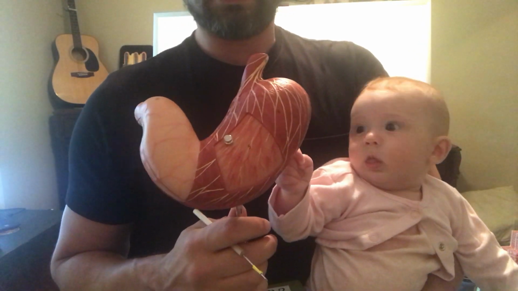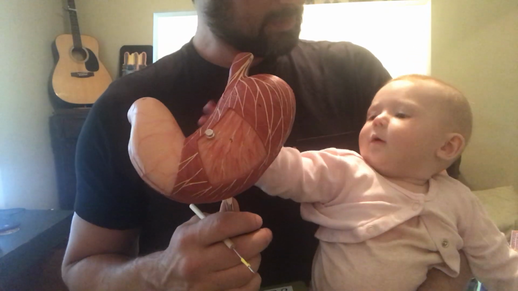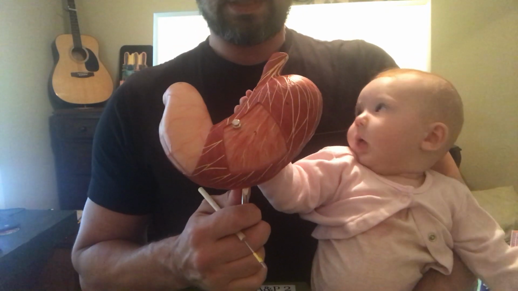Right, we're here to teach you about the stomach, the anatomy of the stomach. Isn't that right, sweetie? We're going to teach you about the anatomy of the stomach.